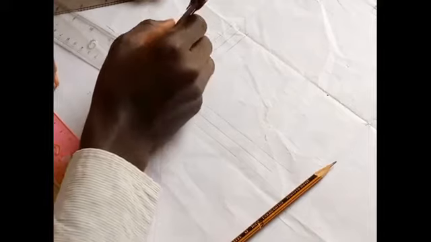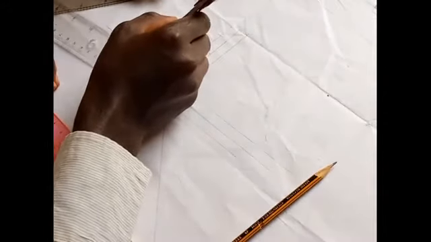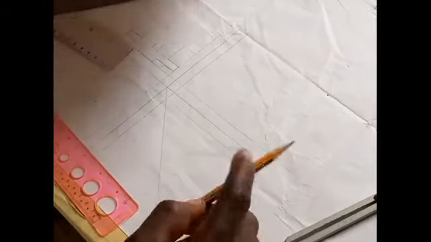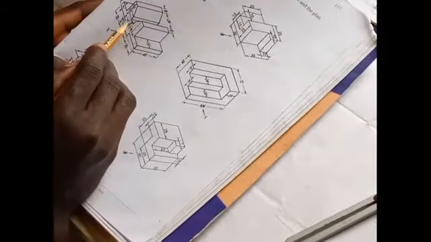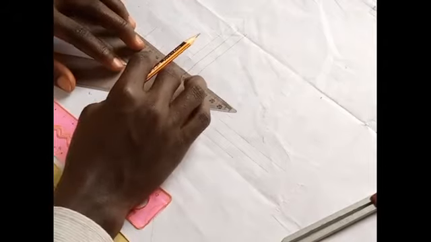This is 0.5. So this 0.5 that I just measured gives you the base of this particular one. So let's continue.